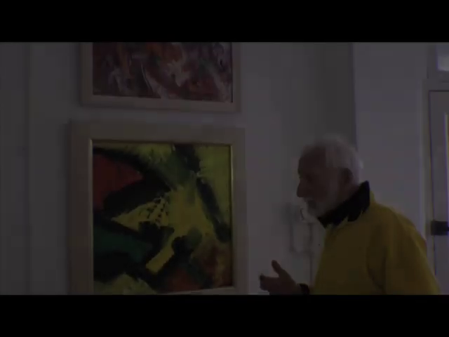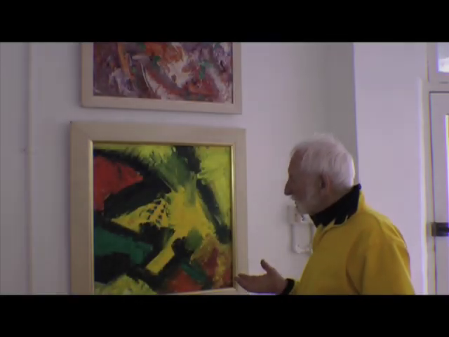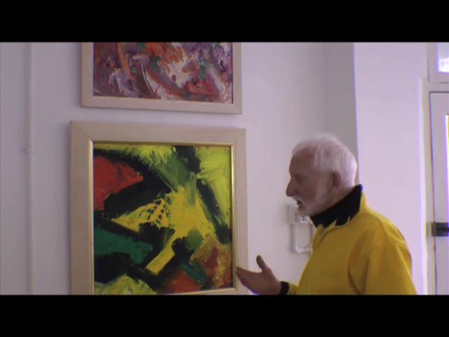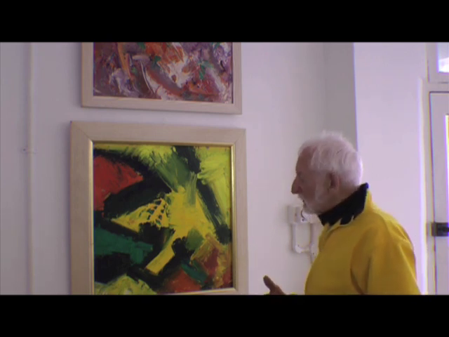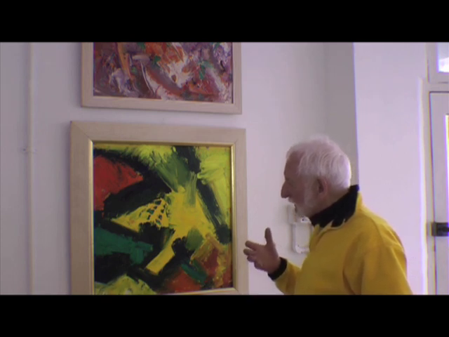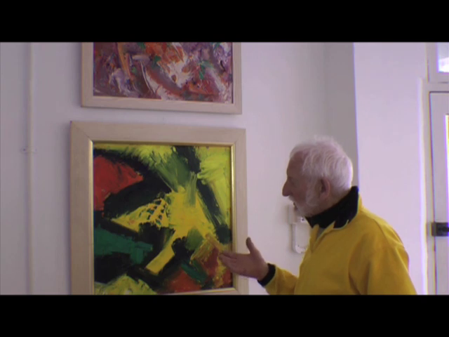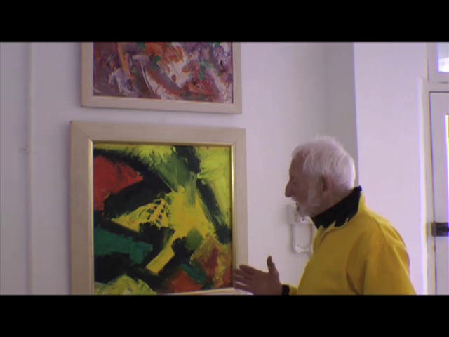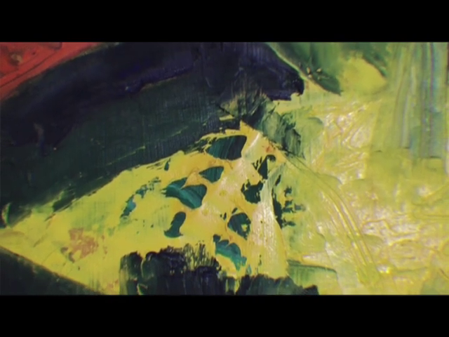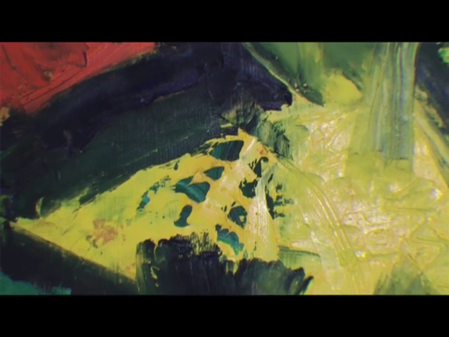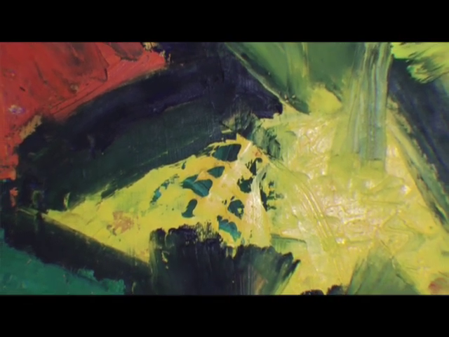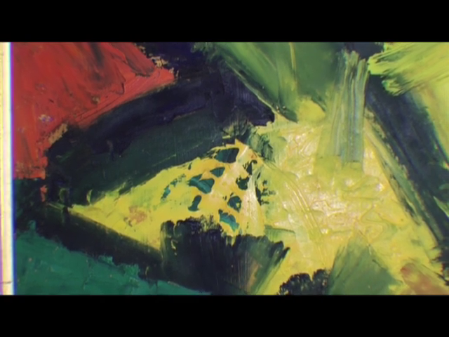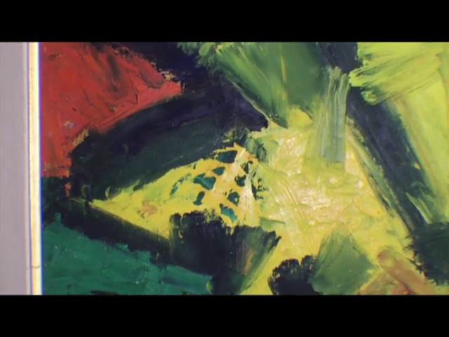So I think this is an expression which has nothing to do with representation, but it's the dynamics of some emotional energy and experience which is intended to convey that energy and experience from the painting itself to the person that looks at it, and hopefully has an enjoyment in those qualities.